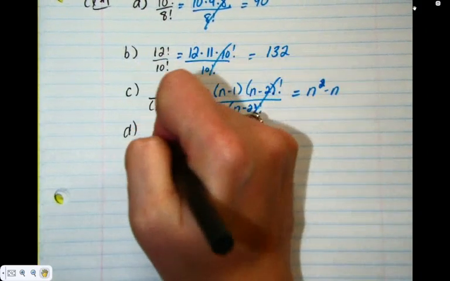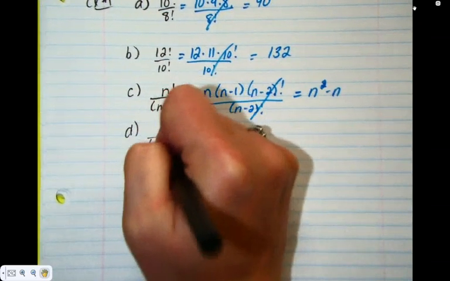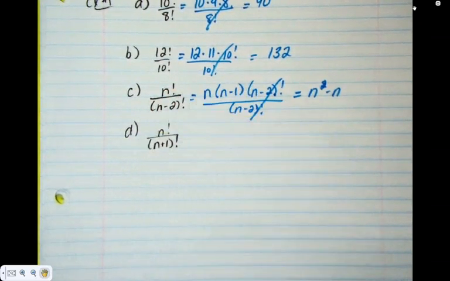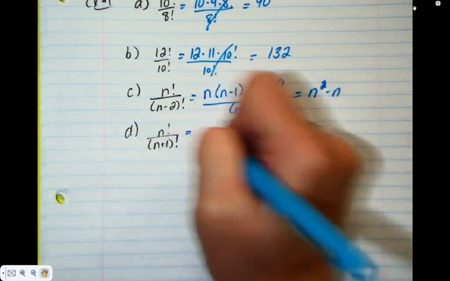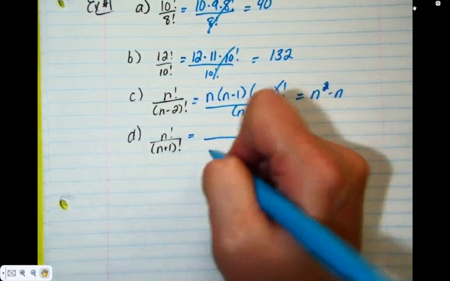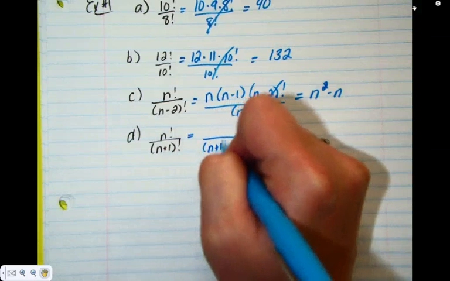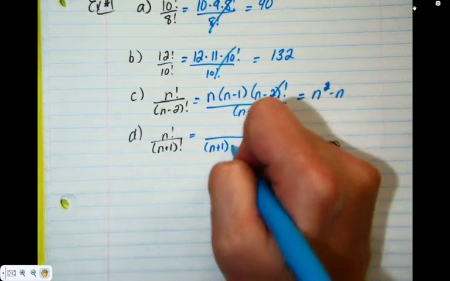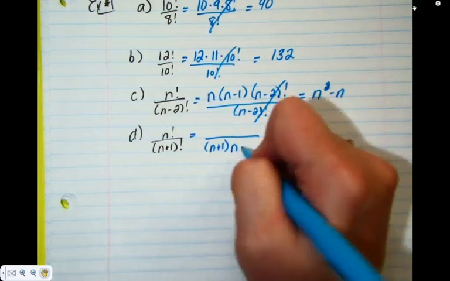n factorial over n plus 1 factorial. Something like this could either be a 1-mark exam question or maybe a multiple choice question. All you have to do is figure out which of these is the bigger. Is it the top or the bottom? How do we know it's the bottom? Because it's plus 1, it's going to be bigger. So let's start breaking down the bottom. n plus 1 factorial starts with n plus 1, times n factorial. Why do I want to stop there?